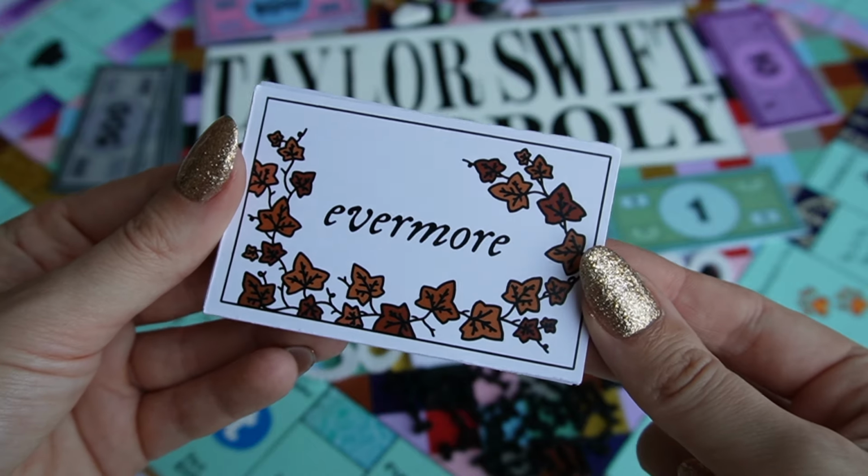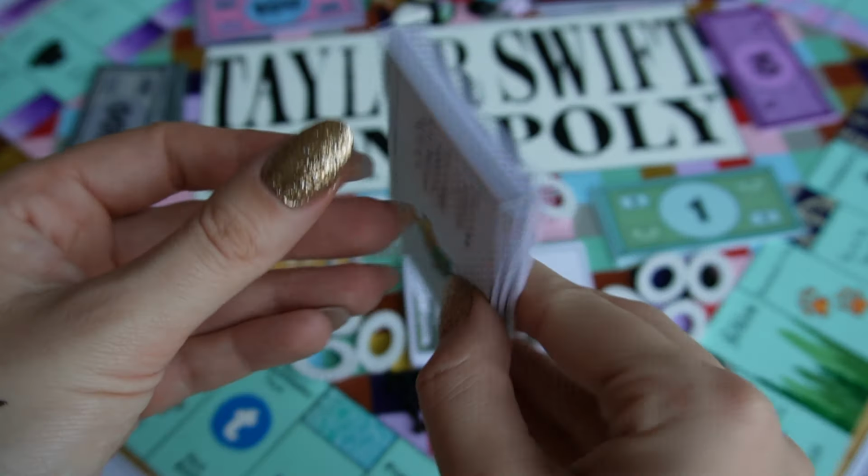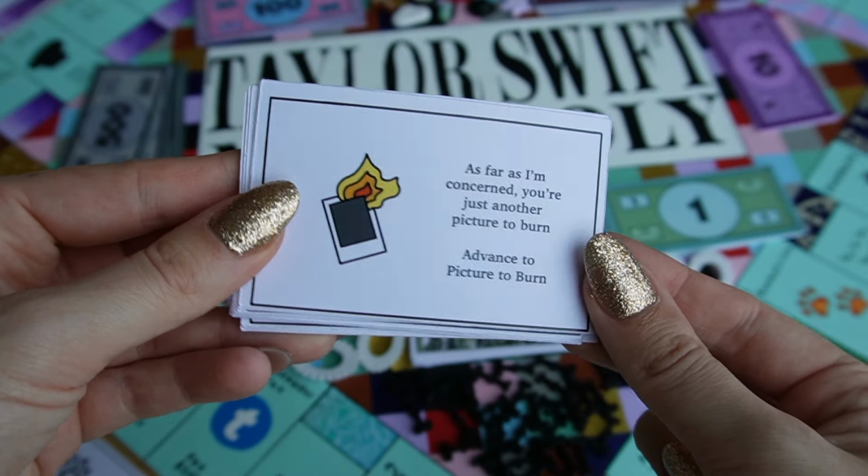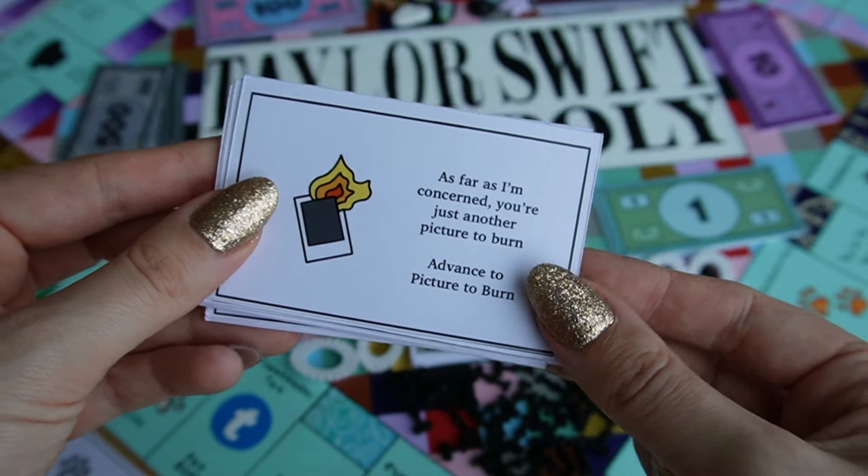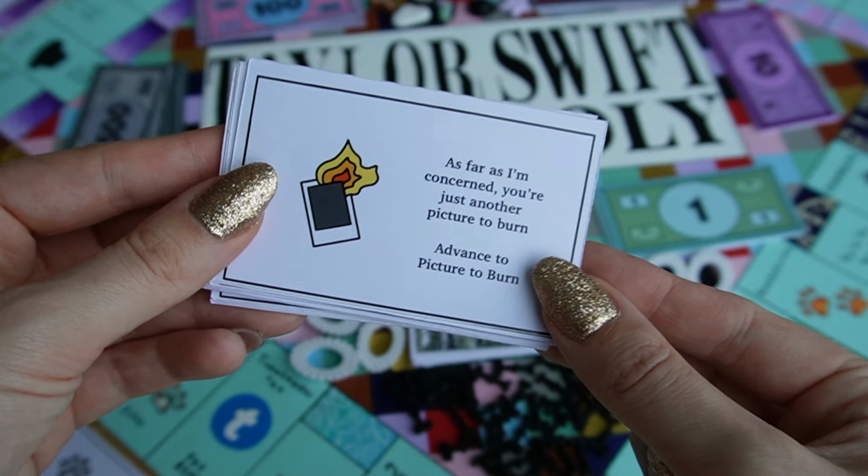So let's first look through the Evermore cards. Now, most of these are just lyrics with a little icon, so I'll just let you guys read through them, pause as and when you need.